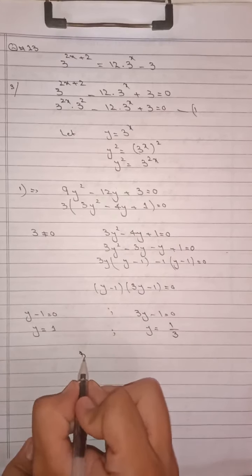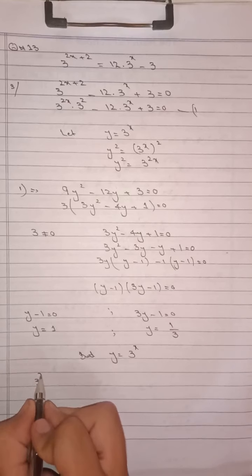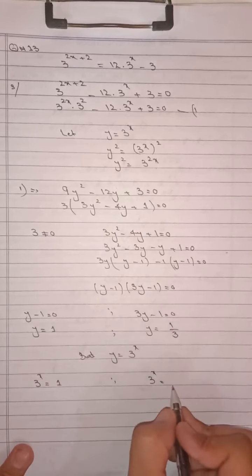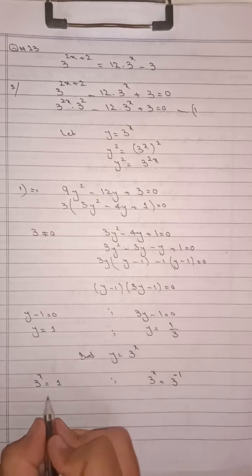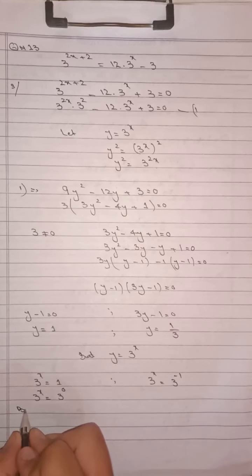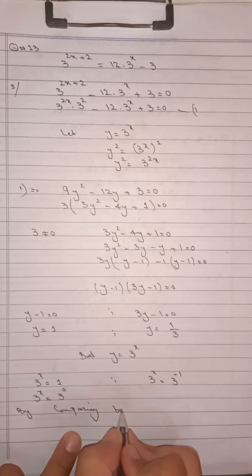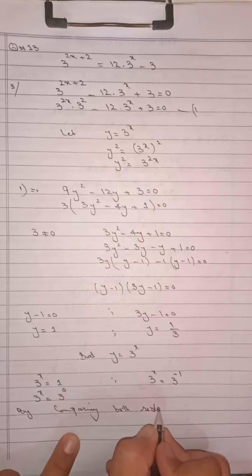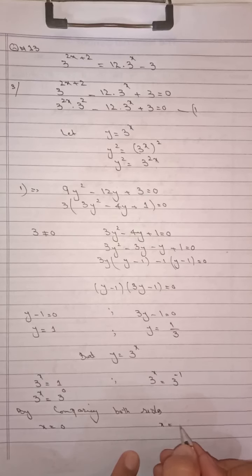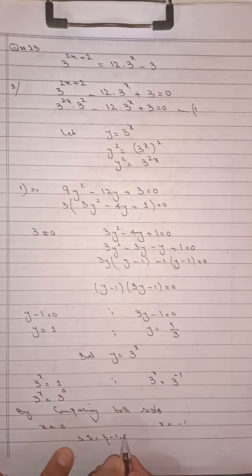But y was equal to 3 power x. It means 3 power x equal 1. 3 power x equal, this 1 by 3 can be written as 3 power minus 1. 3 power x equal, this 1 can be written as 3 power 0, by comparing both sides, x equal to 0 and x equal to minus 1. So the solution set is minus 1 comma 0.